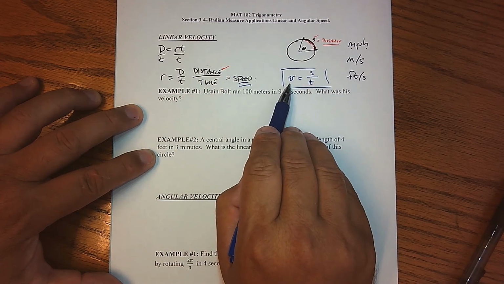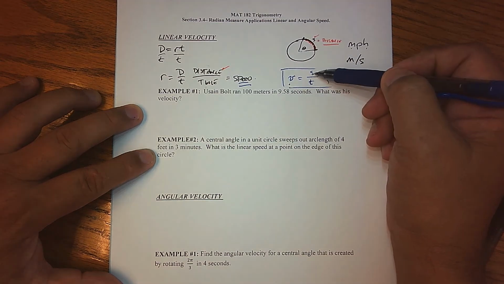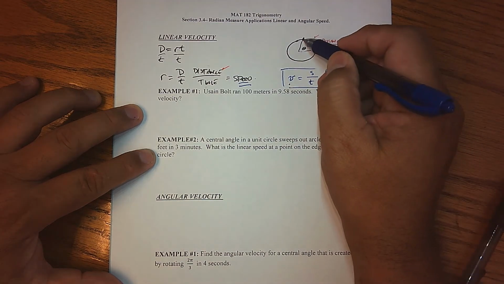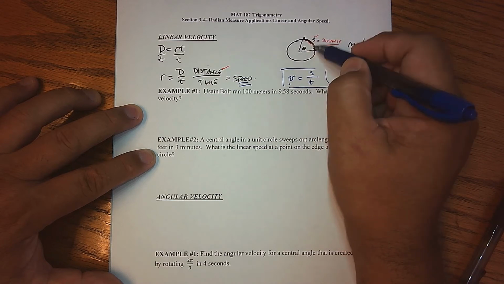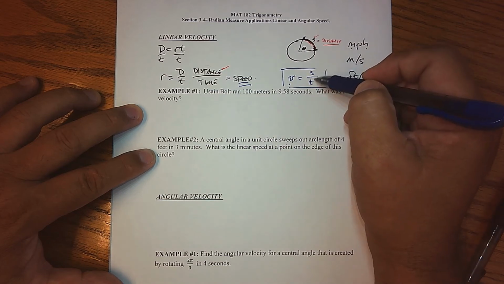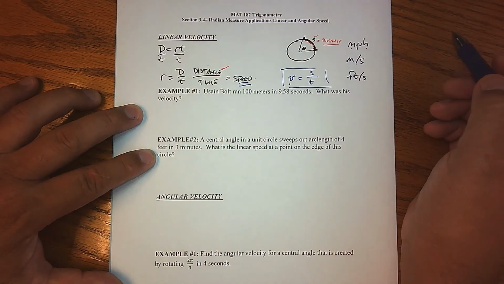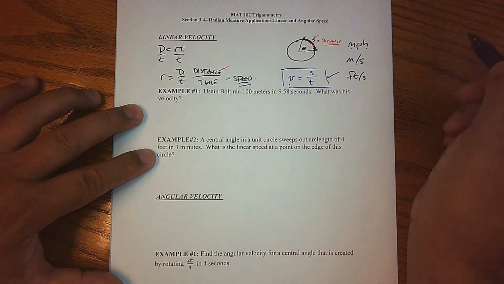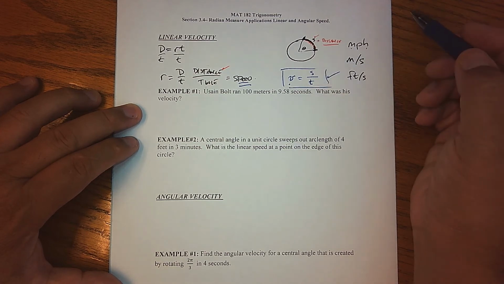The velocity linearly is this curly V. The distance we're going to travel we're going to call S, because we're relating it to an arc length along the edge of a circle. So the distance that I travel is from this point on the circle to this point. That's what we call arc length. So we're going to continue to call that S. And then the time of travel, that's probably the only variable that stayed the same, is time. So linear speed is basically the distance that we travel over the time that we travel.